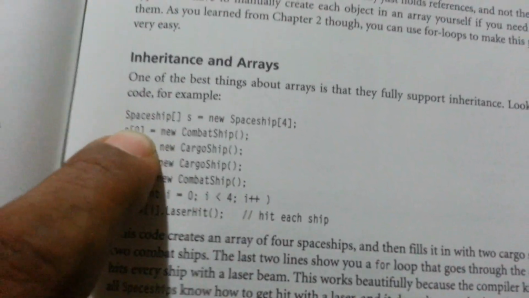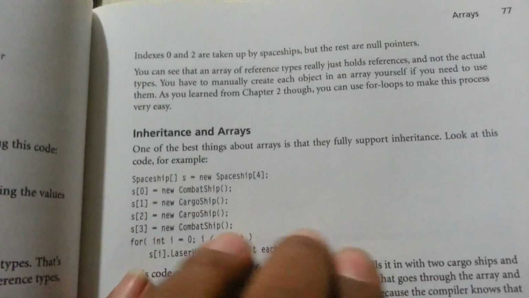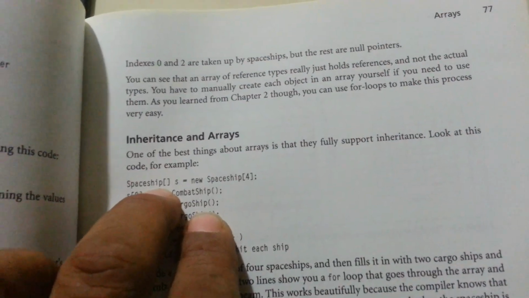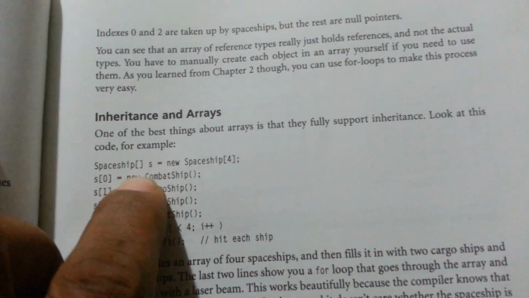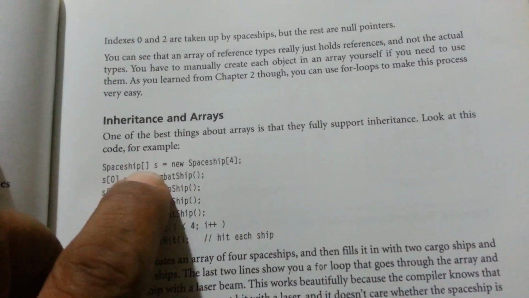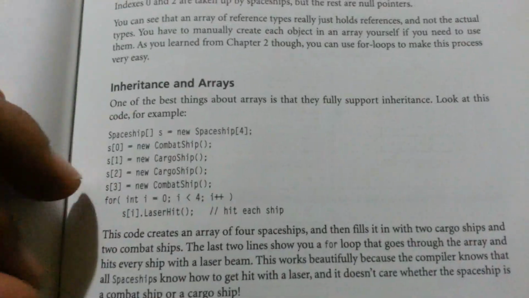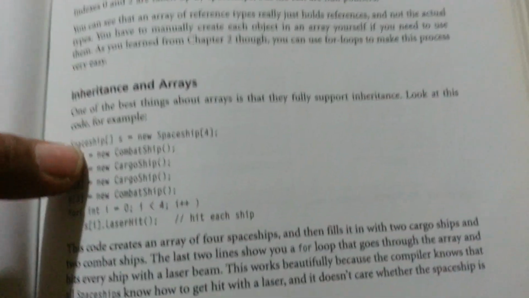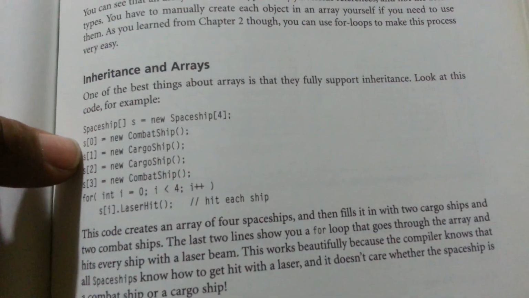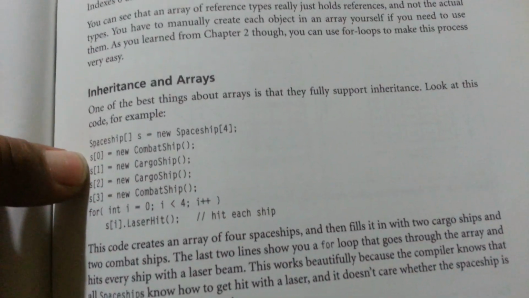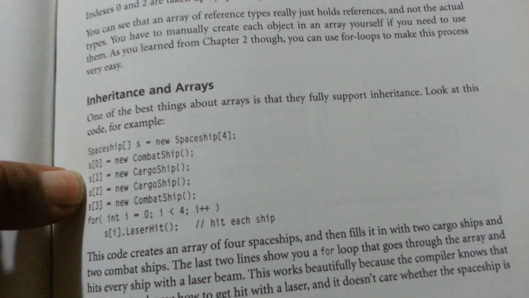Things here with inheritance. So this is like a space game we're making, right? So spaceship. Now we're inside of an array. Spaceship s equals new spaceship 4. Now this is inheritance. Now, see, combat ship, cargo ship.